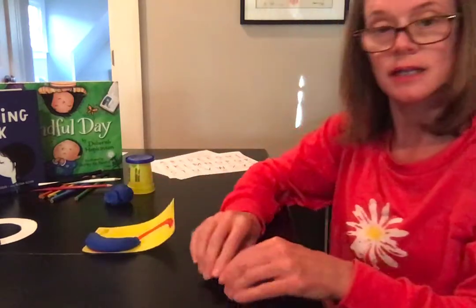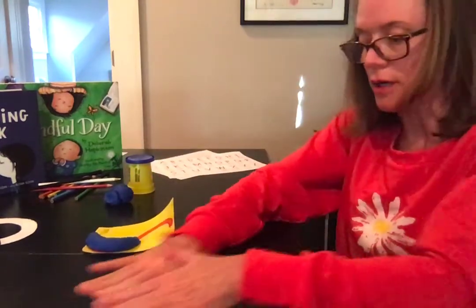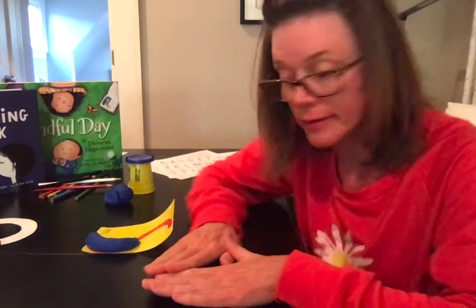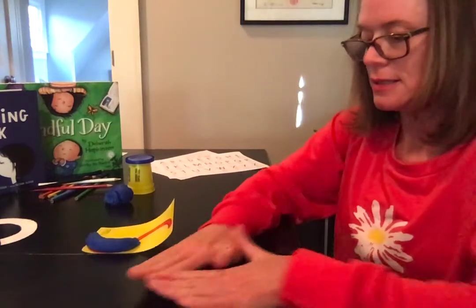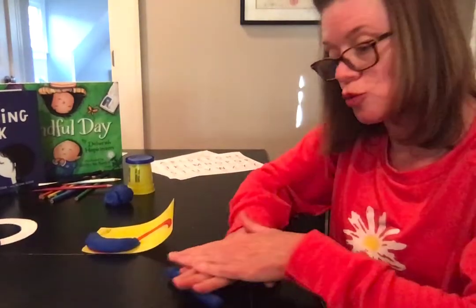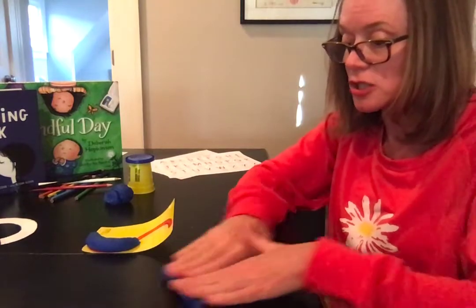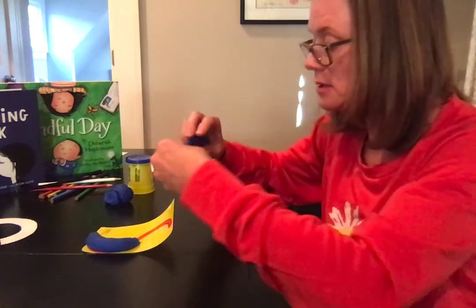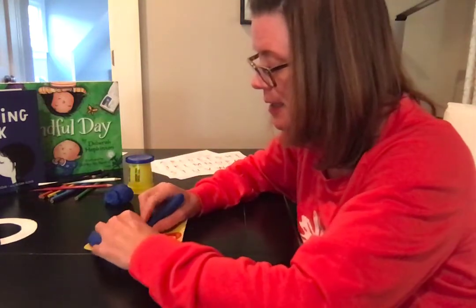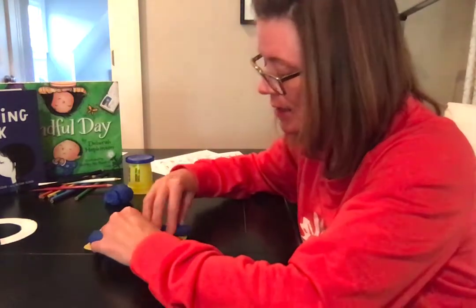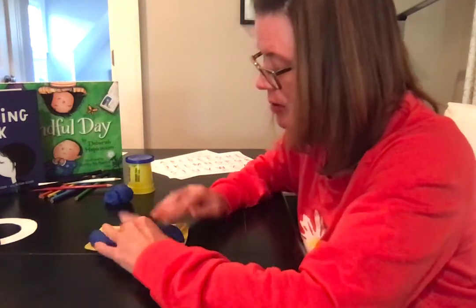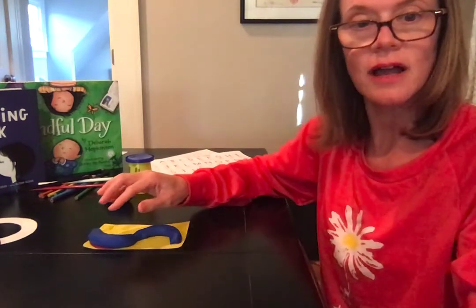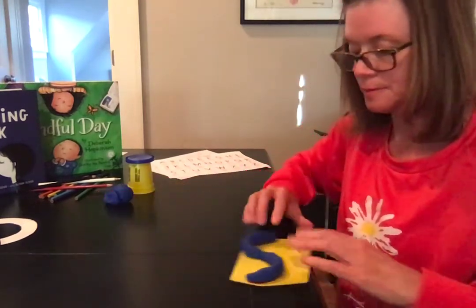All right. Now I'm going to take the other piece of Play-Doh and roll it out into a snake. Snake starts with the letter S, right? Remember to use pressure. You can use one hand on top of the other, and then if it starts to get skinny, two hands on either side, and then make another little curve. And let's see. Yep, I can connect it and then go another little curve. All right. And there I have my letter S.